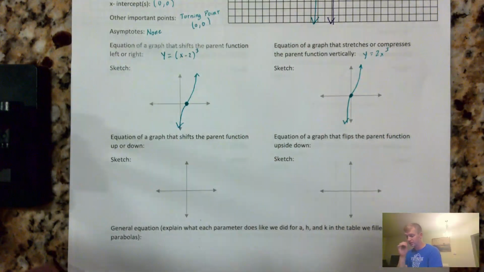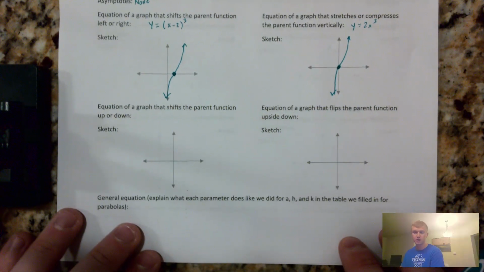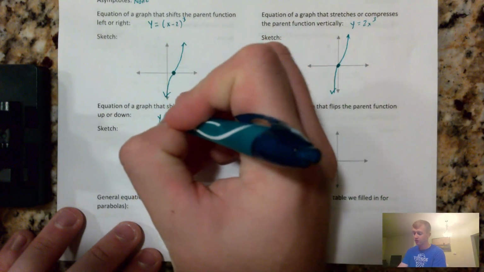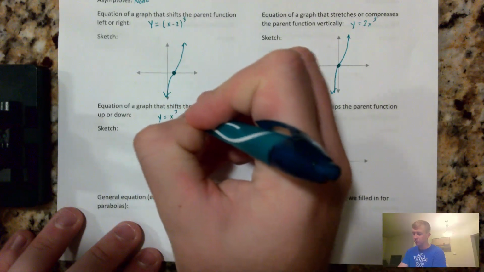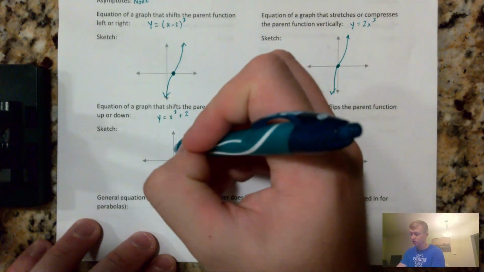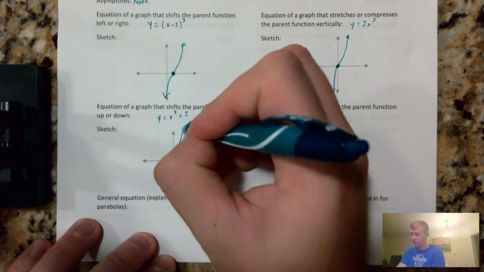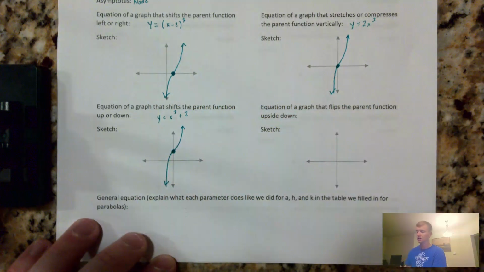All right, and then at the bottom here, you've got the values. What it says here, the equation of a graph that shifts the parent function up or down. So in this case, we're going to write it as y equals x cubed, and then I'm just going to do plus 2. Now again, same thing as the h and k. The k value for our quadratic shifts it up and down, and the k value here is also going to shift it up with that cubic function as well. So we have something that looks like that.